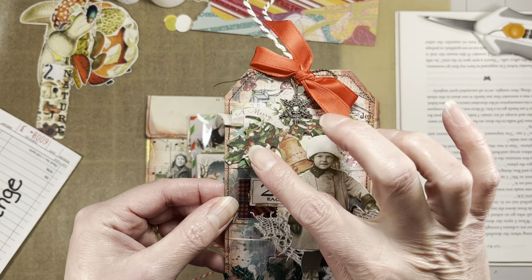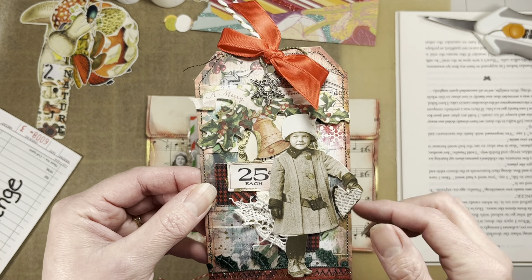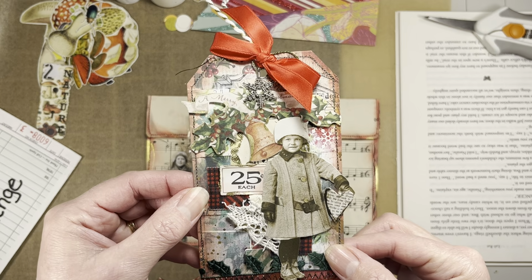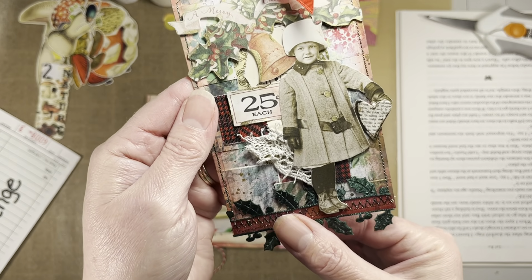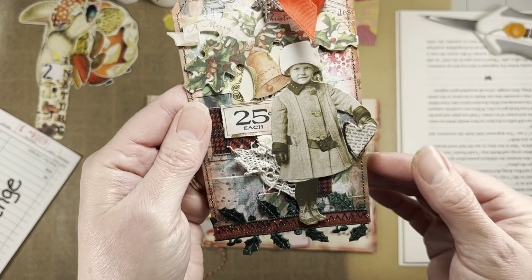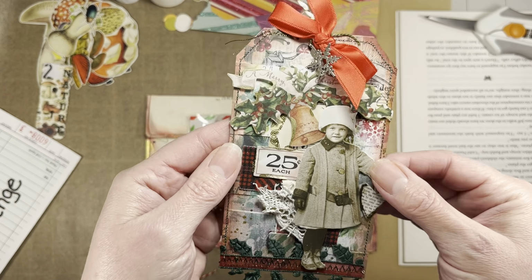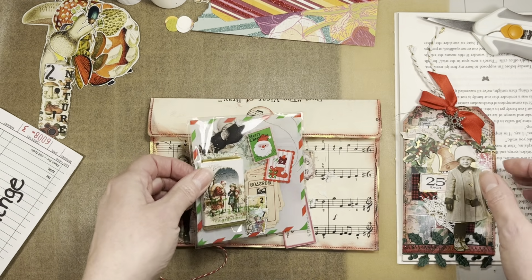And then she's put some gold around the edges of things, which I love, of course. So very pretty tag, and this lovely holly trim down here. It's just beautiful. The envelope is gorgeous as well.